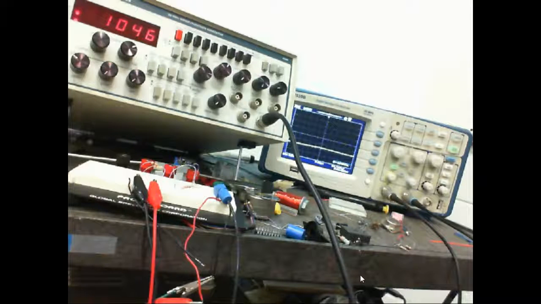The problem we have is that when we get down to these 10 millivolt levels, it's really hard for the scope because it picks up so much noise. So let's see what we're getting on the base. Let's see what we're getting on our output.